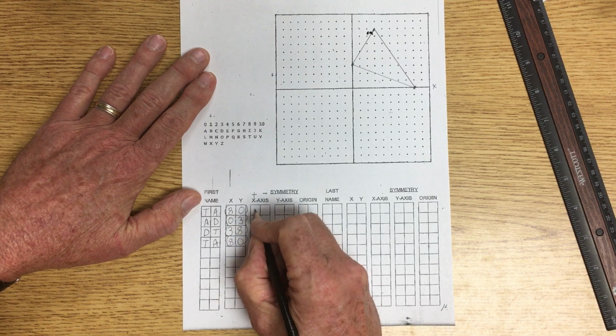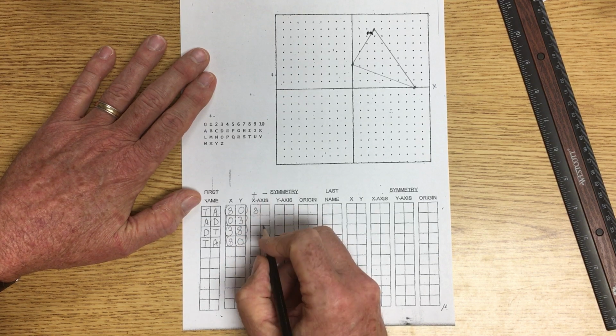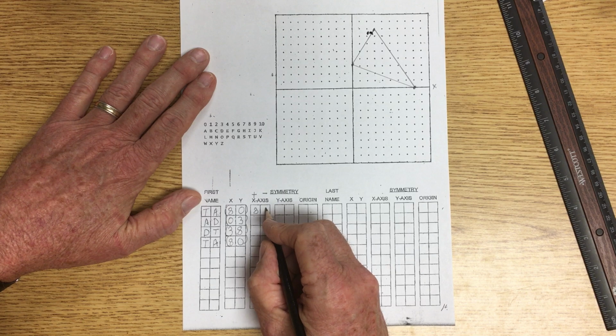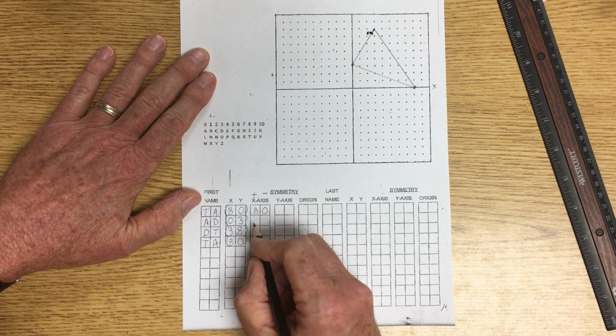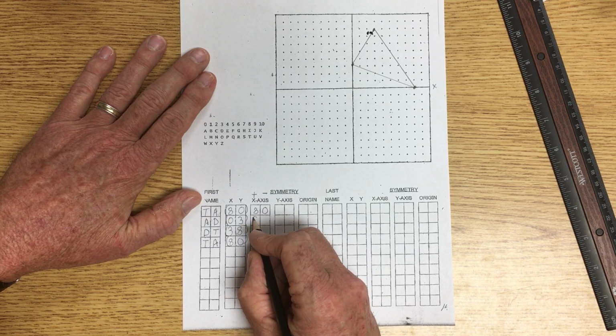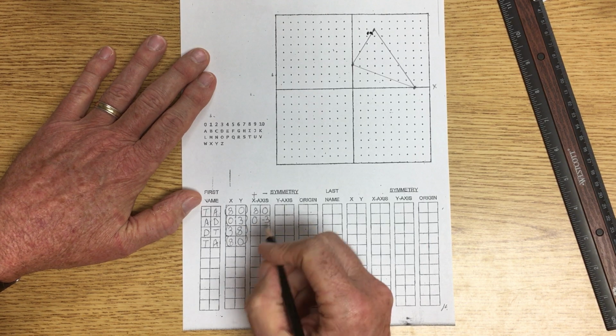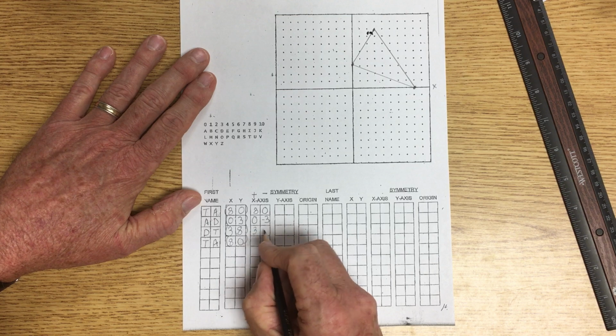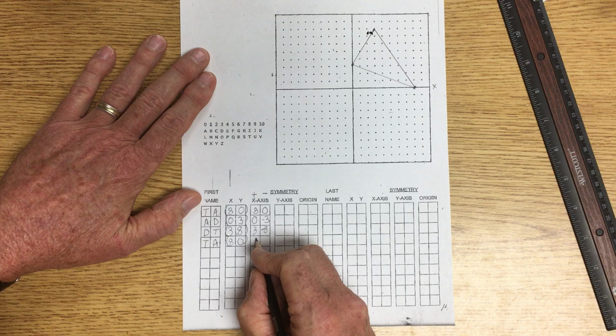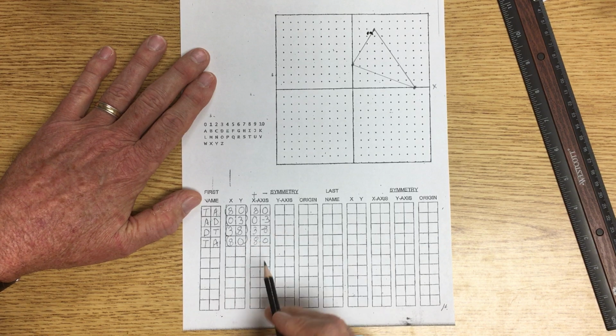I'm going to rewrite my ordered pairs, so that's 8, 0. Well, you can't have a negative 0, so that's still just 0. The second ordered pair is 0. Since that's a 3, it's going to be a negative 3. Now I have a 3, 8, and that's going to be a negative 8 this time. And then I have 8, 0, and since 0 can't be negative, we leave it that way.